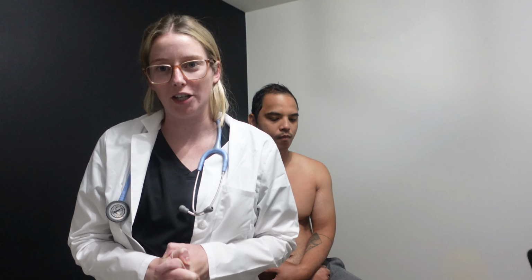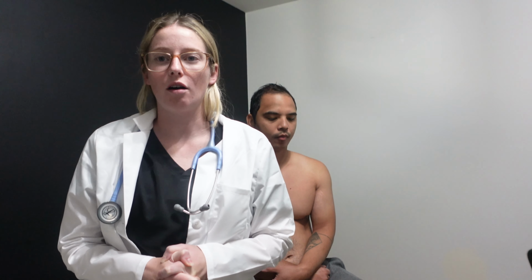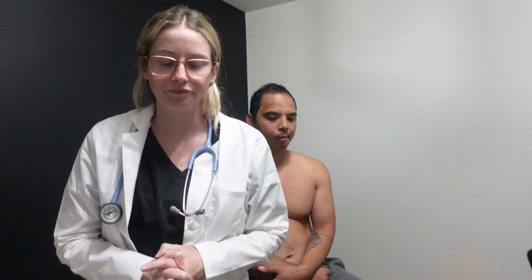Hi, today I am going to be performing a pulmonary assessment, taking a close look at the lungs. To do this, I'm going to use inspection, palpation, percussion, and auscultation techniques. I'll be doing all four of those on the anterior and posterior side of the patient.